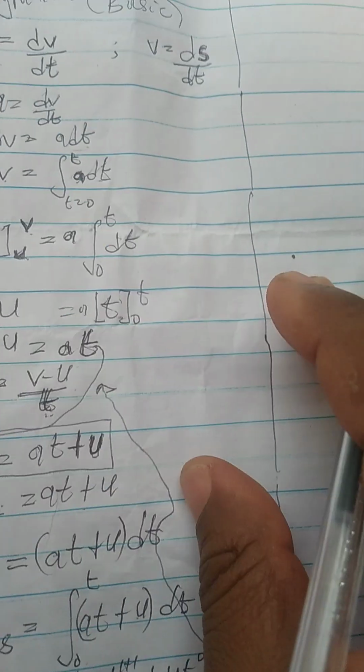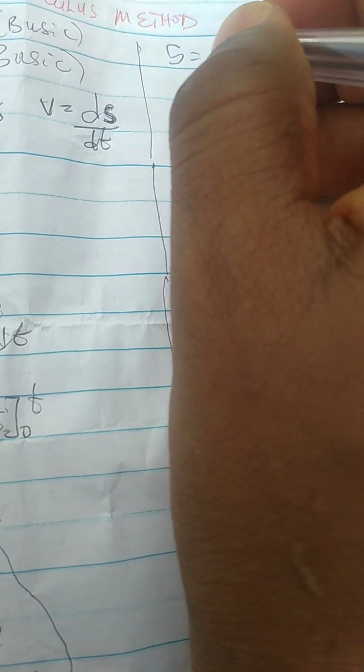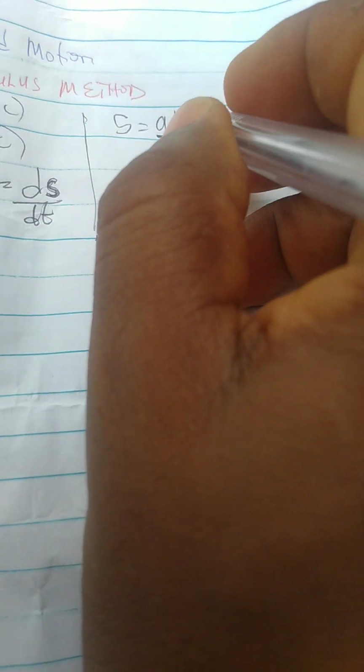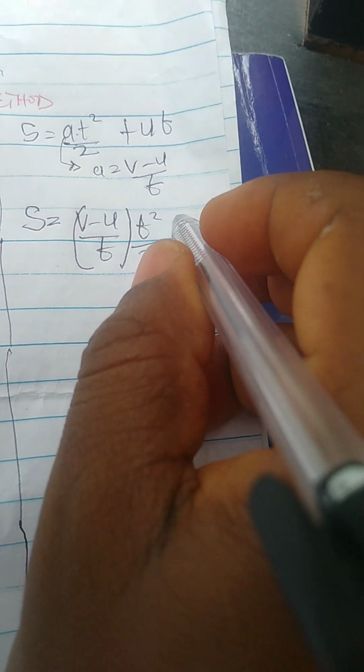So in a nutshell, my s, which is at squared divided by 2 plus ut, since a that I derived before is v minus u divided by t, I can substitute it here. So in a nutshell, the s now becomes v minus u divided by t, that is for the acceleration now, times t squared divided by 2, then plus ut.